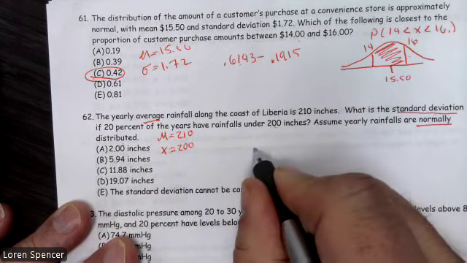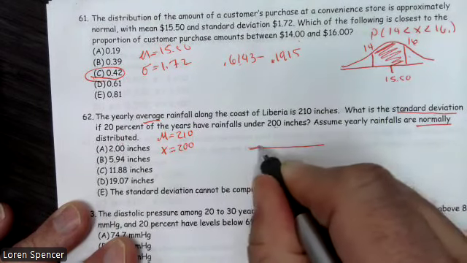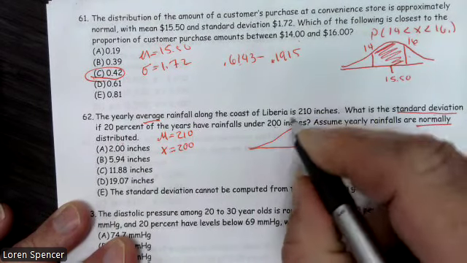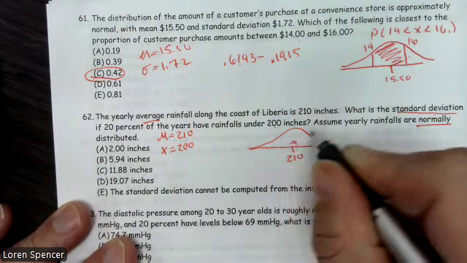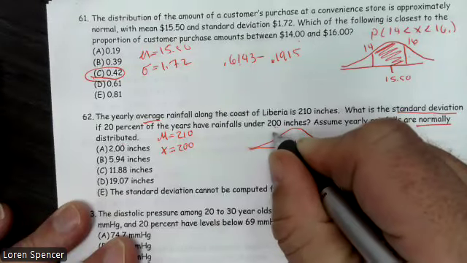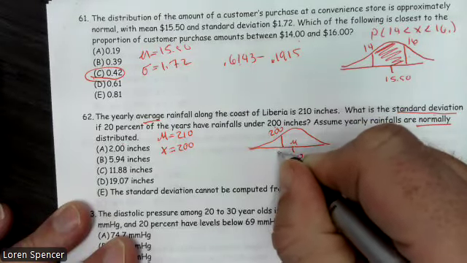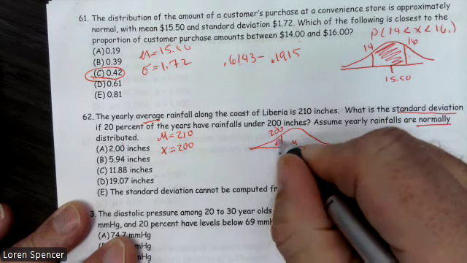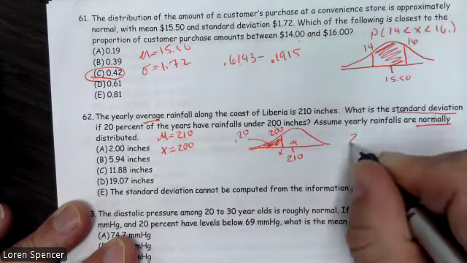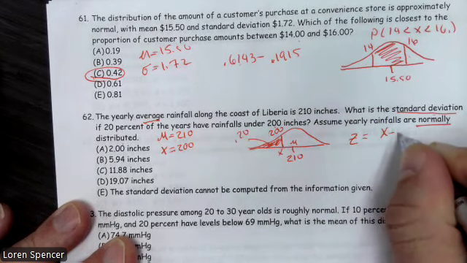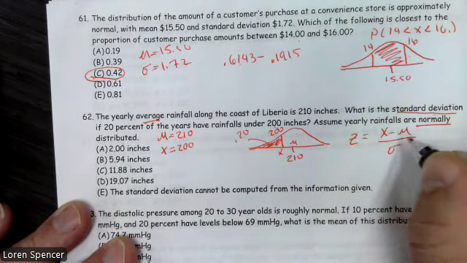Let's draw a picture to see what we have. We know we have a mean of 210. We know we have an X of 200. And we know that this area right here is 0.20. So I'm going to go to my z-score formula, z equals x minus mu over sigma, and plug in what I have.